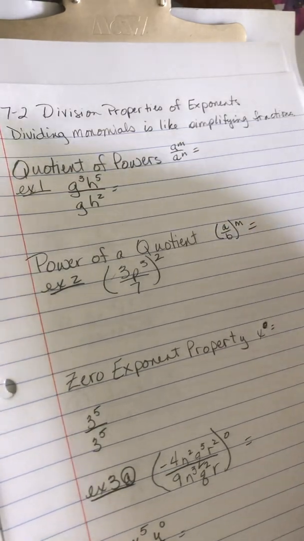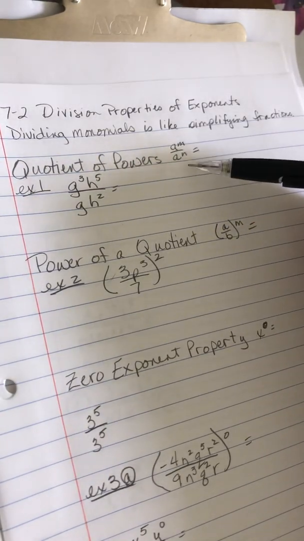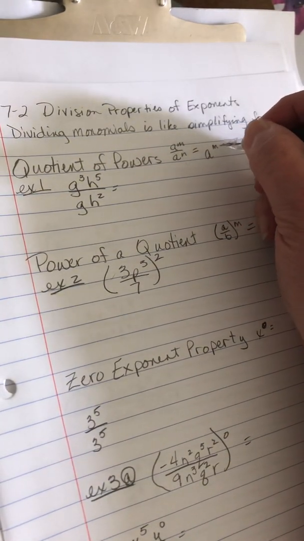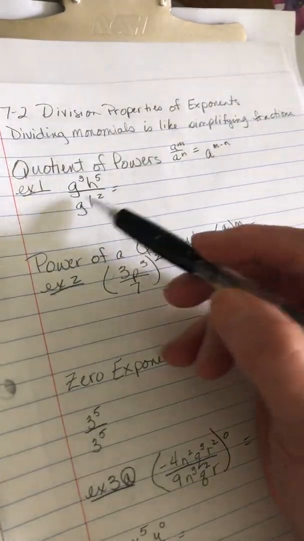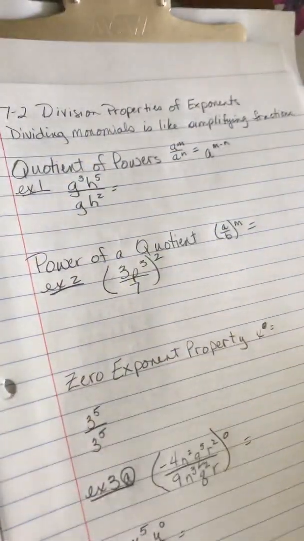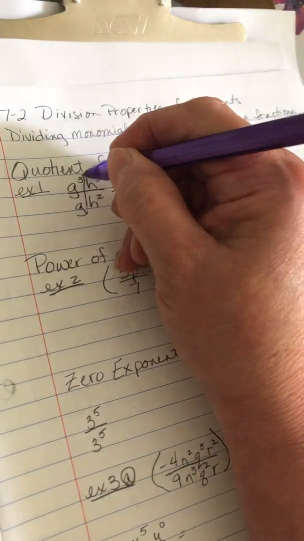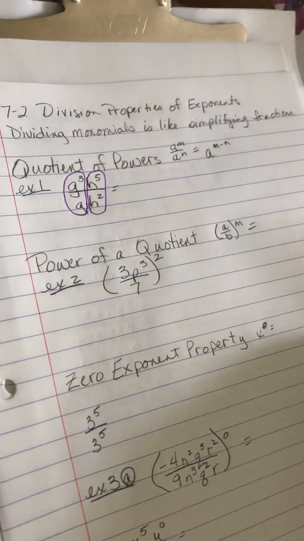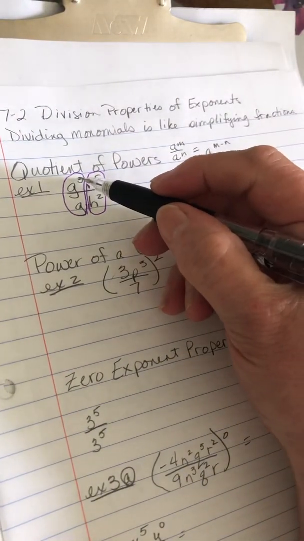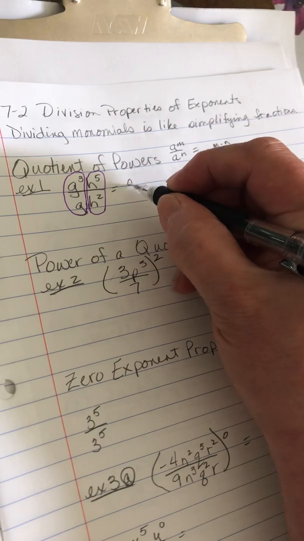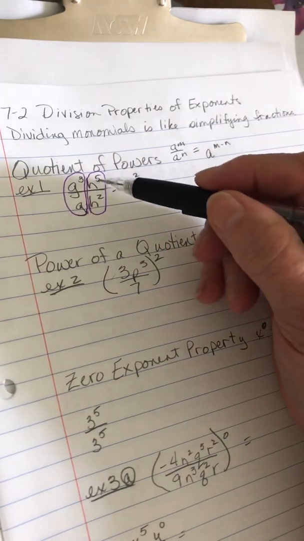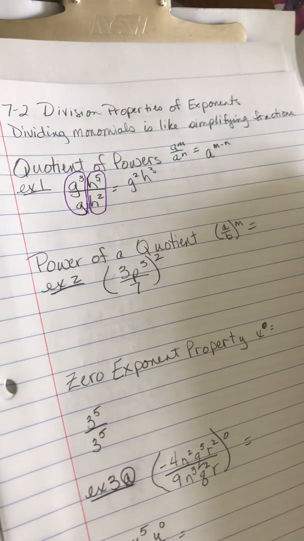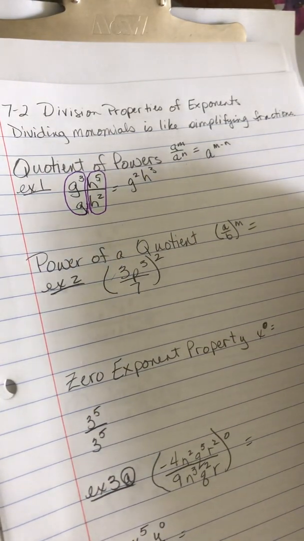So our quotient of powers says that when I have a to the m power over a to the n power, that's when I subtract m minus n. Okay? So here, I'm going to look at it in parts. I'm going to look at this part, and then I'm going to look at this part. Okay? So when I say 3 minus 1, that's going to give me g squared. 5 minus 2 is 3, h to the third, and we're good to go. Make sure you try the guided practice.